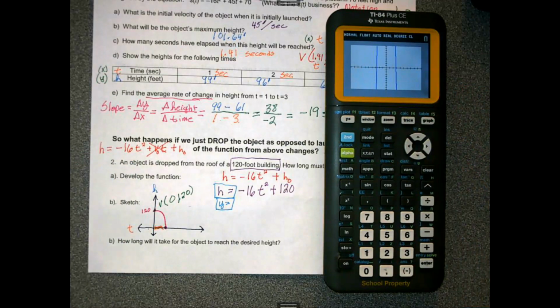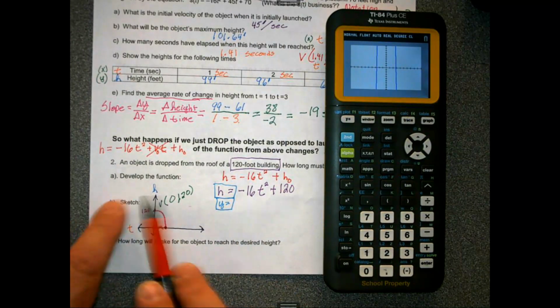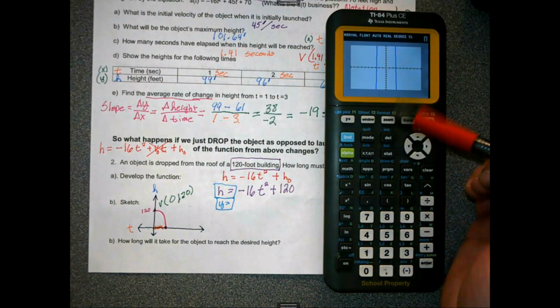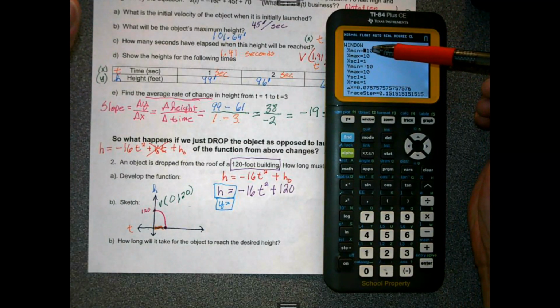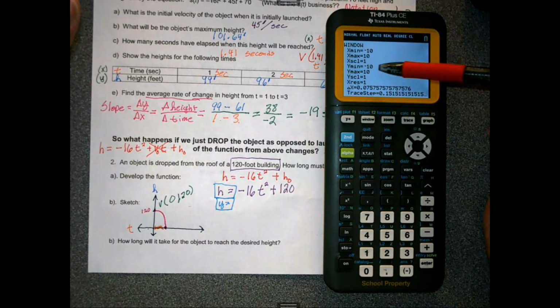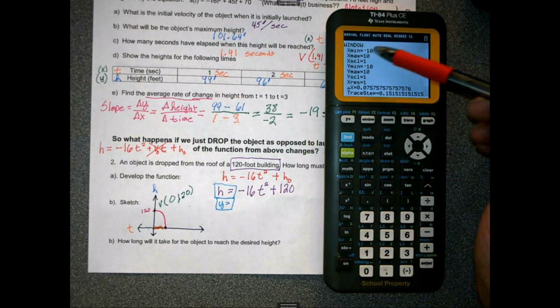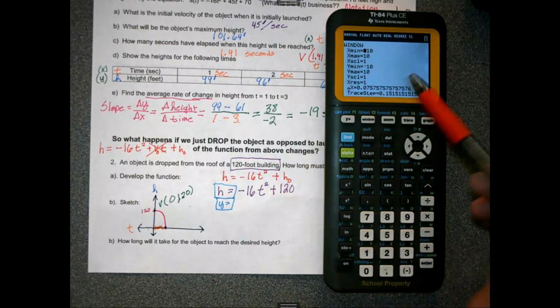So in some of your worksheets, and even I think on the quiz review, it asks about this. If you go to your window, we can adjust it. Right now, the x-axis goes from negative 10 to positive 10, and the y-axis goes from negative 10 to positive 10. Those are the defaults of the calculator. Now you could change these to fit your parabola, so you could see the whole parabola in your window.